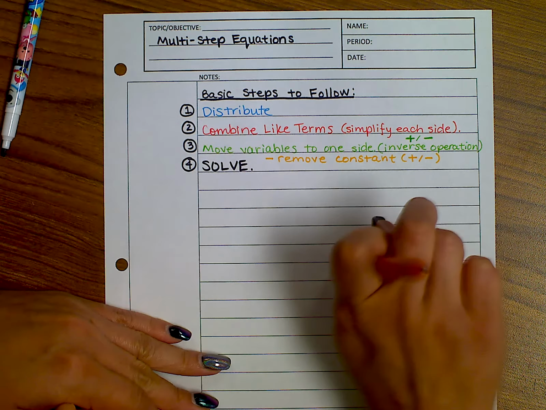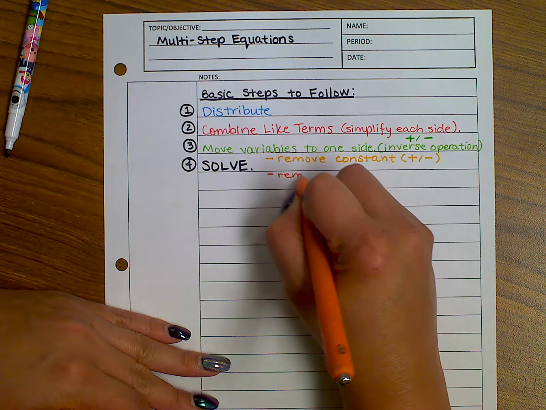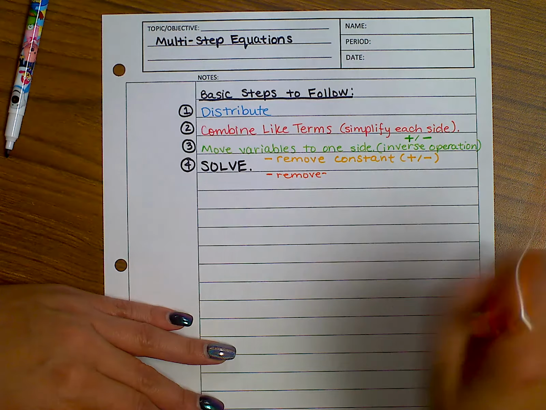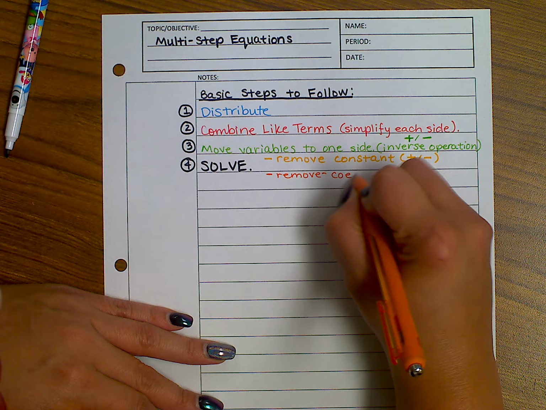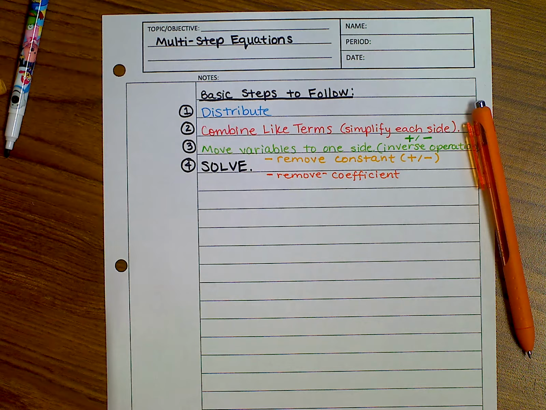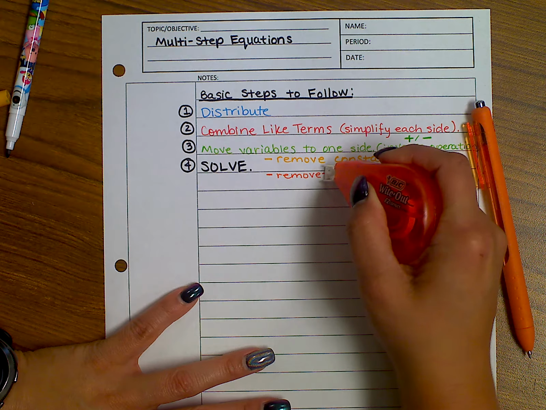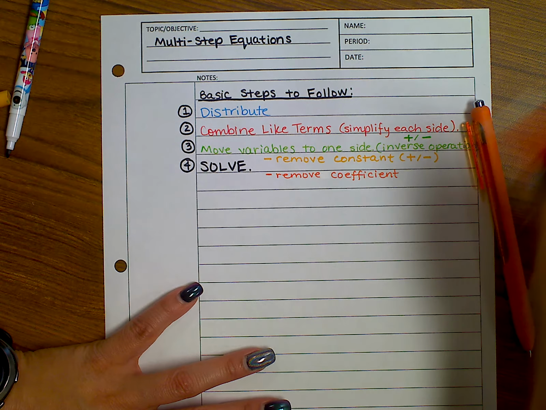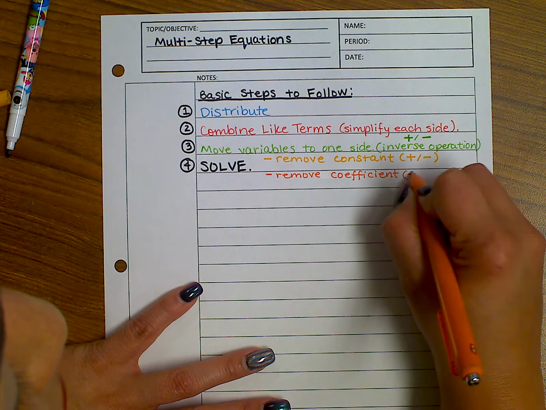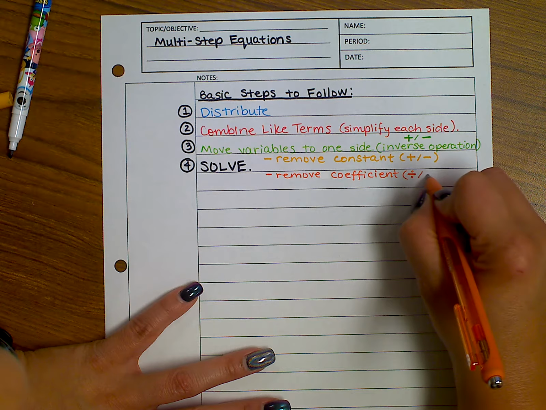And then we remove the coefficient. Now, usually whenever we're removing the coefficient, we're using division. More often than not, we are dividing our coefficient. But sometimes, and yes, I know we don't use this symbol often, but I just want to make sure that you know it, sometimes we'll use multiplication.